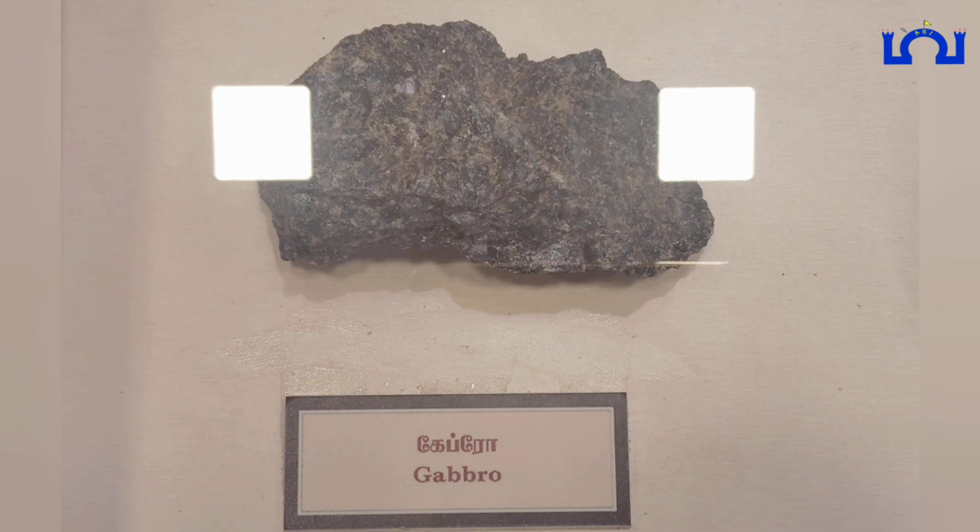Gabbro is a coarse-grained intrusive igneous rock. It is used as an alternative for granite.